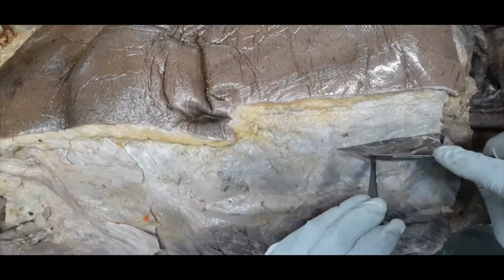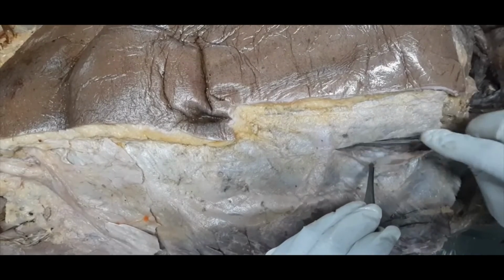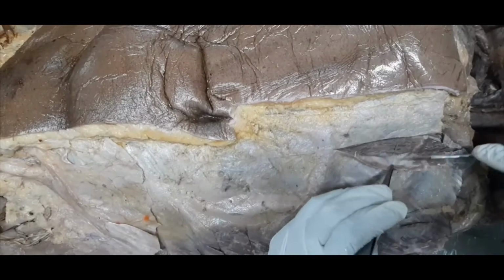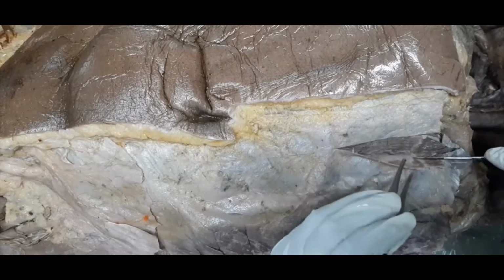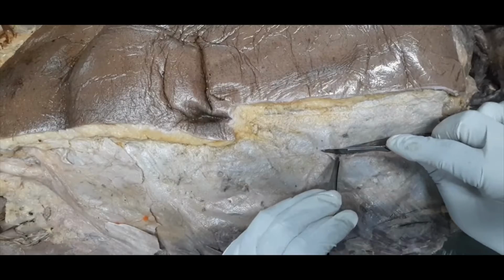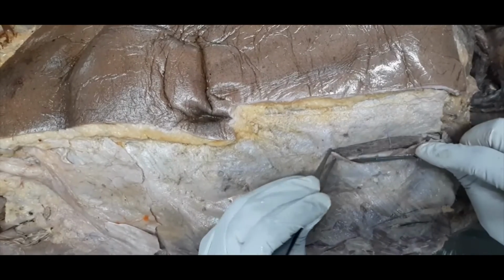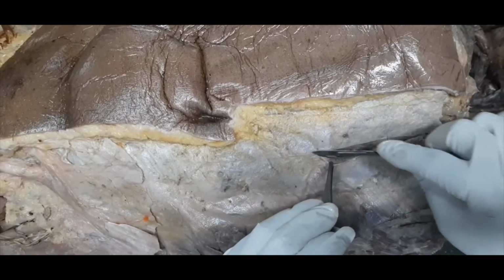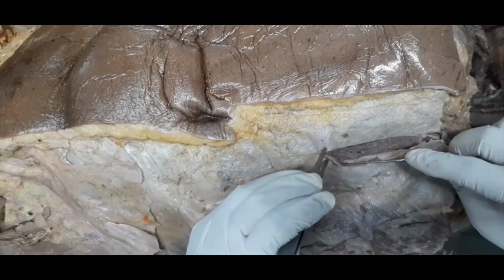There are three tendinous intersections which run from the anterior aspect of this rectus abdominis muscle, and these three tendinous intersections divide the muscle into four muscular bellies.